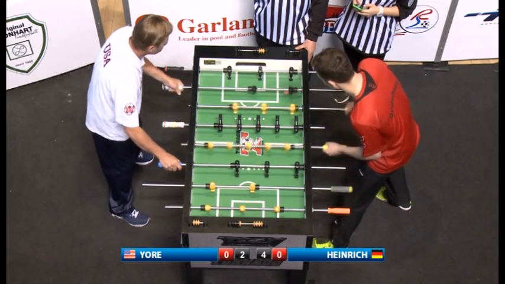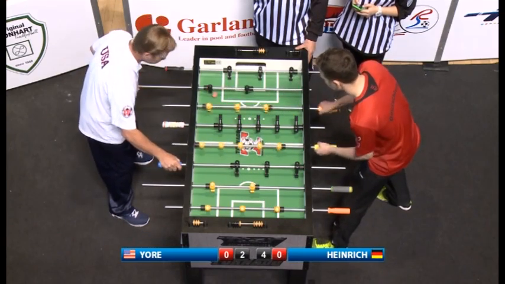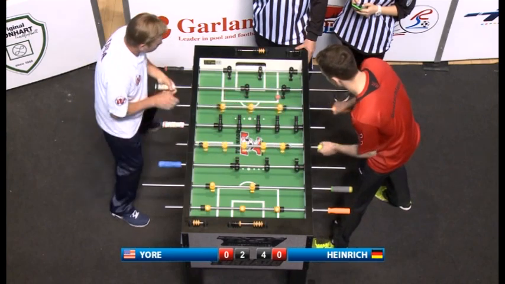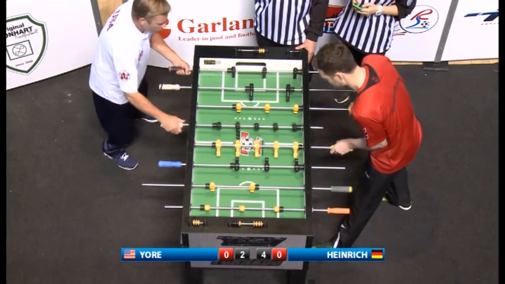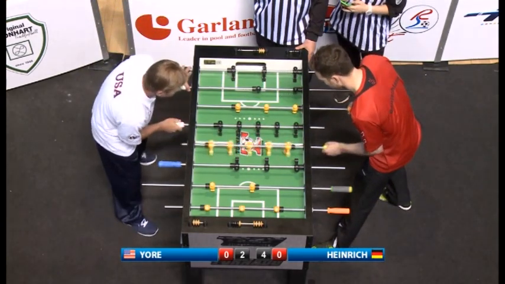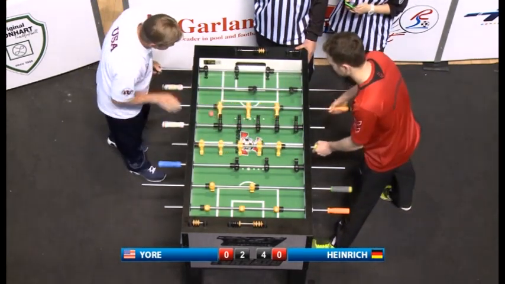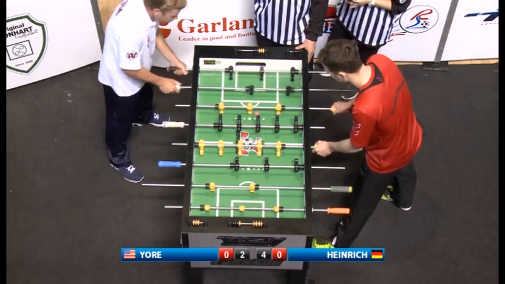Tom again using the left hand and looking to pass to his 3-rod. Of course, Tom can also shoot it with the left. Now he'll get back to shoot it with his right hand. That long pull shot knocked down, comes back to Heinrich on the 5-row. Ruben still up 4-2, and he's got a chance to win this opening game right here.